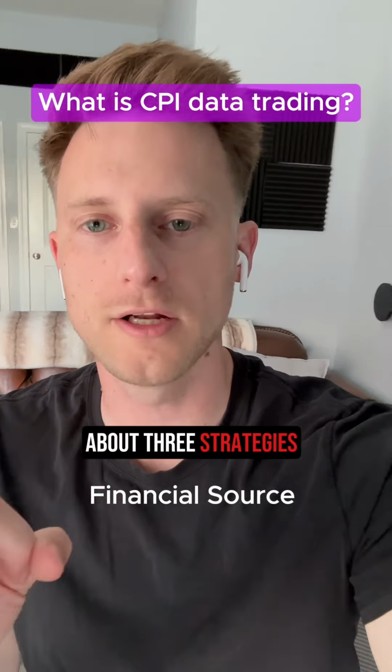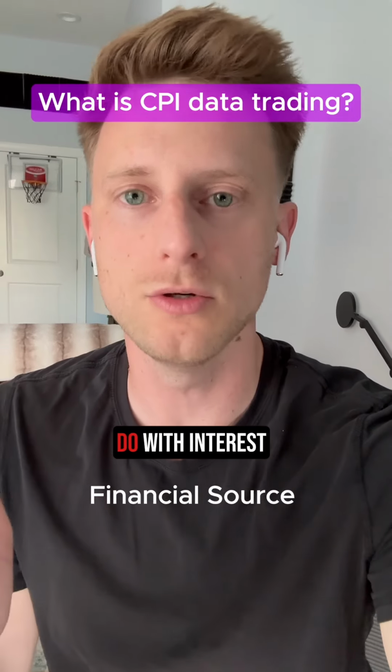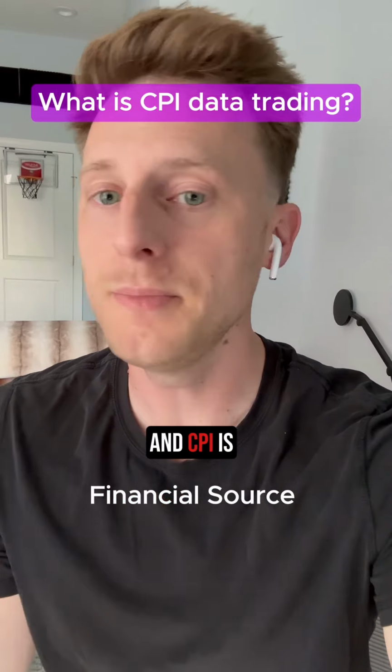Well, it's an inflation measure, along with PCE, which is very critical for the Federal Reserve to make interest rate decisions, and that's the reason it moves the market. The currency market will move based on what the Federal Reserve, in this case for the dollar, is going to do with interest rates. CPI is one of the main things they look at, along with PCE and employment, to make their decision to adjust interest rates. And that's the reason the market moves.